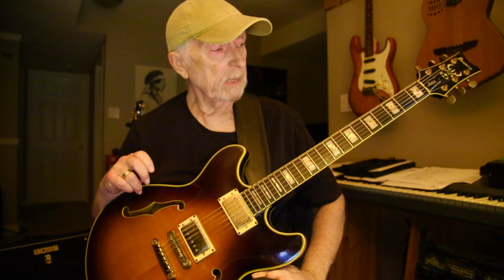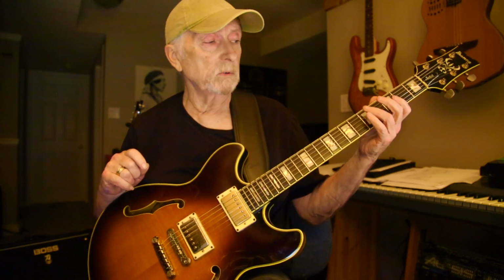Wrong note there. C, A, back to the D. Sounds like a D7 chord. The reason I wanted to do this exercise was to say, well, first of all, you need to get comfortable with those notes so that you know where the safe spots are to land that sound like the chord.